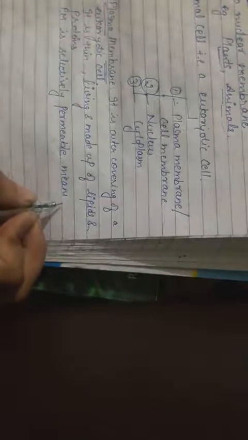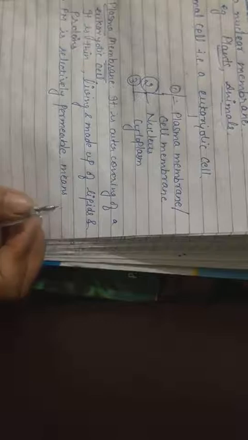Selectively permeable means it allows the entry or exit of certain selected substances or molecules, ya phir ions, from the cell.